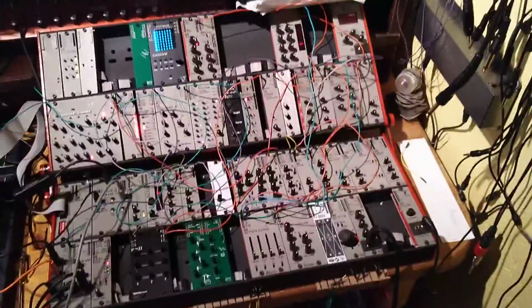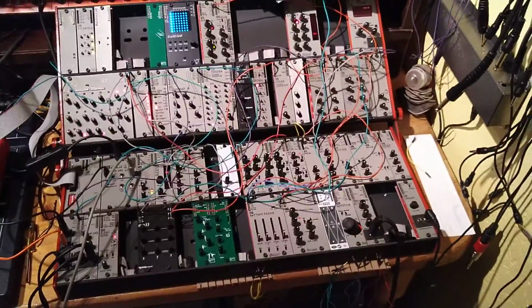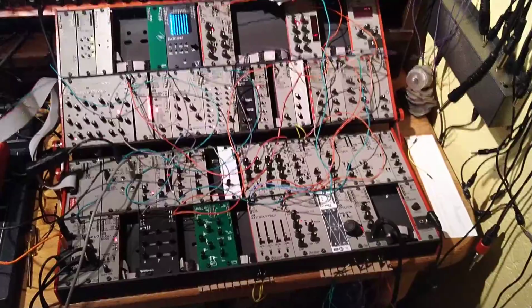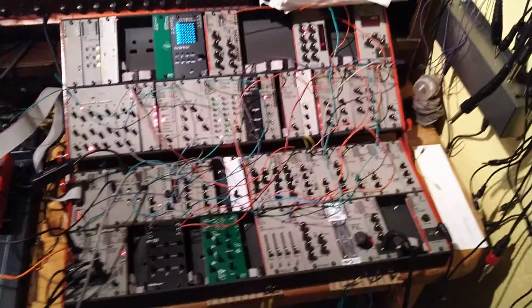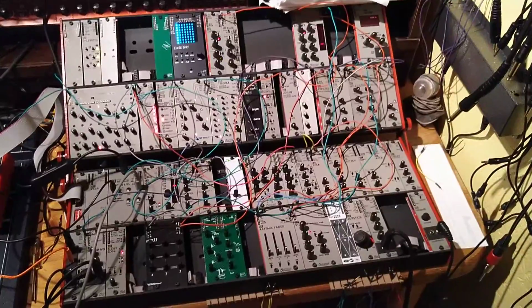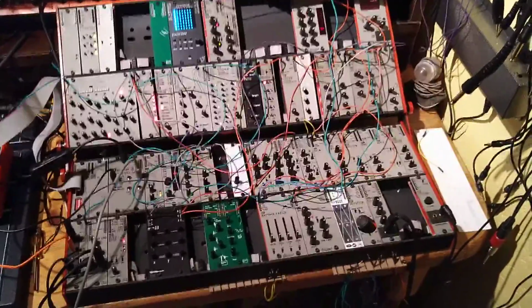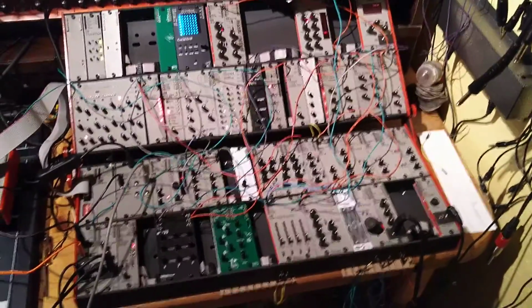Right, this is my new attempt at doing patch challenge 5 from the AE Modular forum. This was purely about using the Sequence 16 sequencer, which at the original time of posting of the challenge was a new module. It's now, I think, a couple of years old, something like that. And there's several other modules that can sequence as well now.